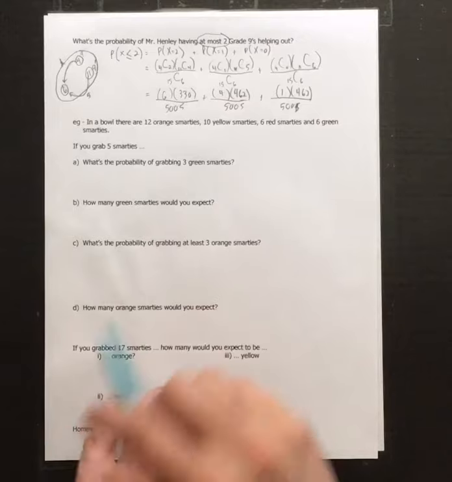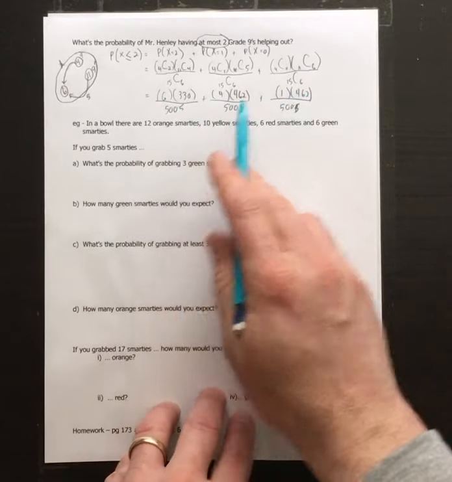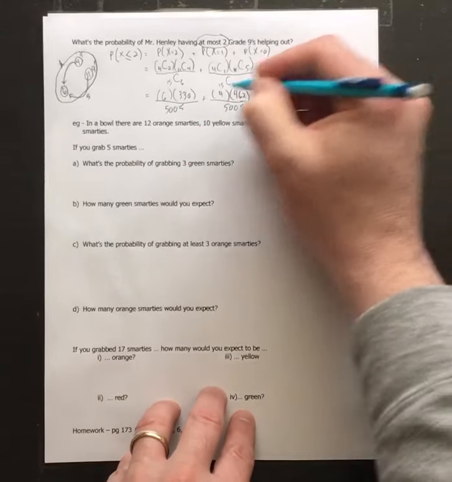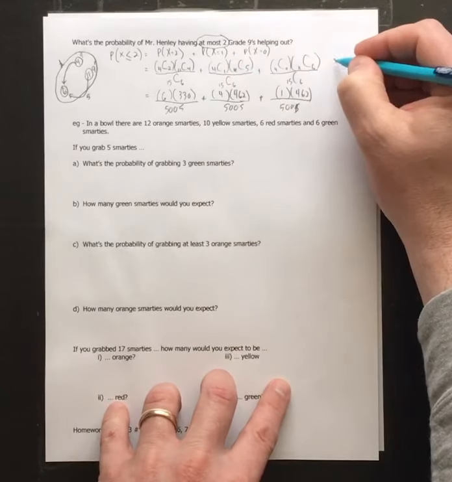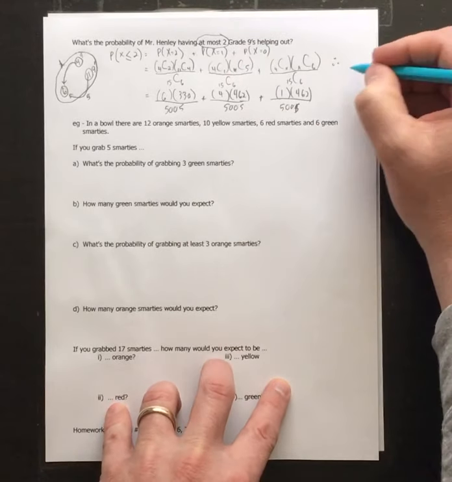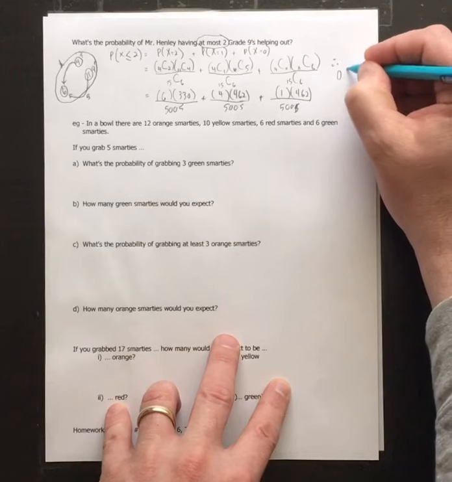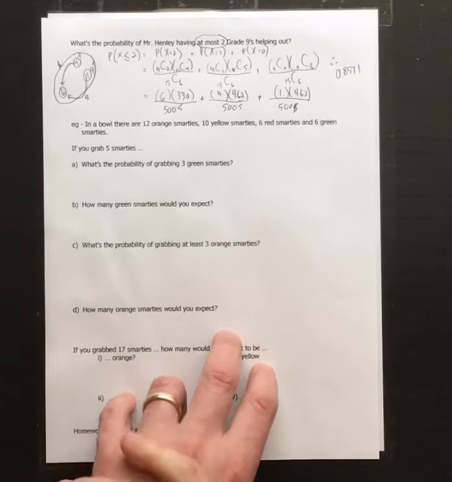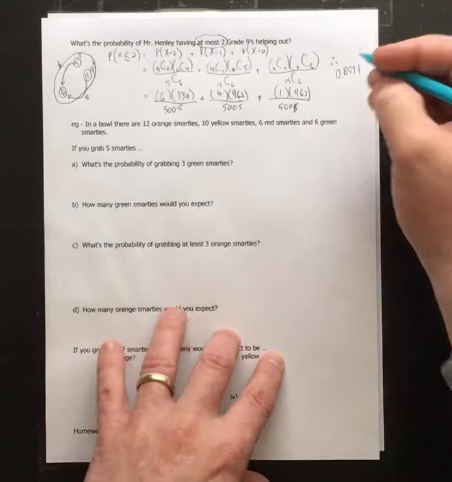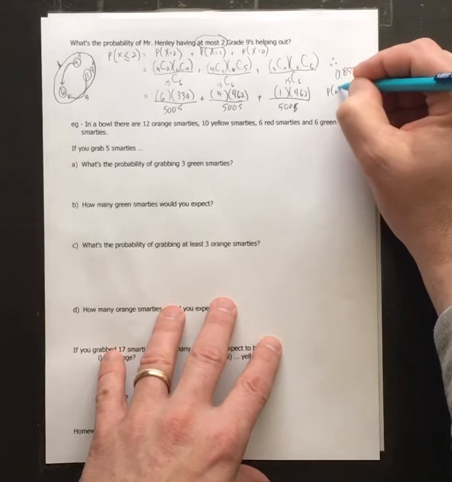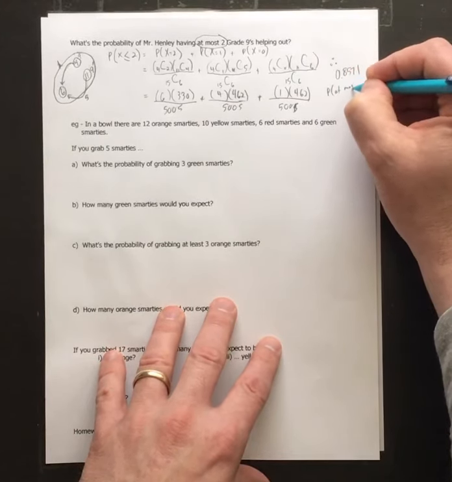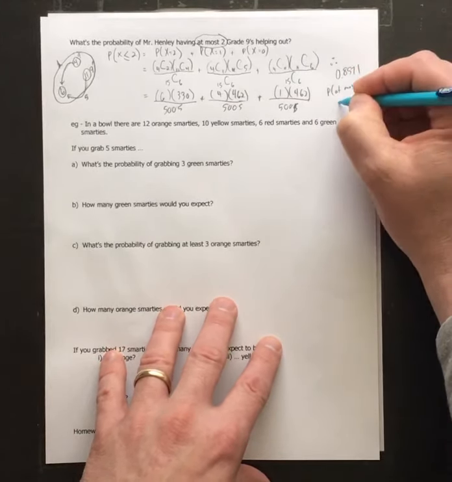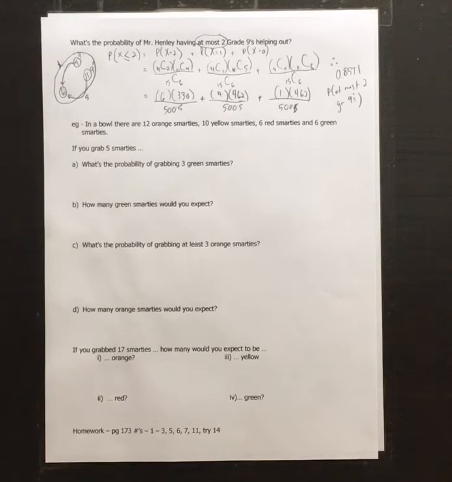So if we were to add all those up again, multiply the numerators, then add them all up. Order of operations important. And we end up with, I've kind of run out of space here, I've written too big, 0.8571 is the correct answer. Okay, and of course that relates to the probability of at most 2 grade 9s in my group of 6 for my managers. Okay, so that's the idea. Not too crazy, okay, not too insane.